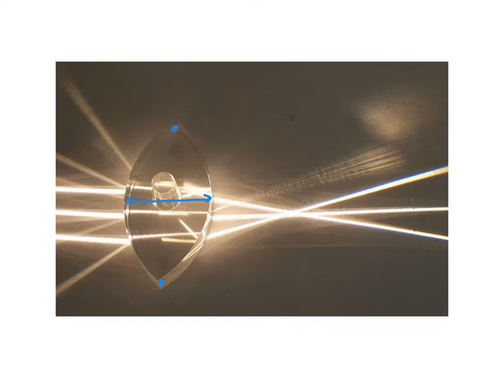A diverging lens will look exactly the opposite. It'll be thinner in the middle and thicker at the edges. So in a converging lens, let's follow the path of light. Here comes in like a laser, a white light, and it hits here. What happens then? Well, you can see a little bit in the picture. It's not great, but you can see it a little bit.